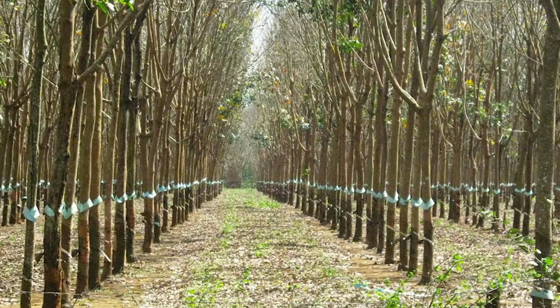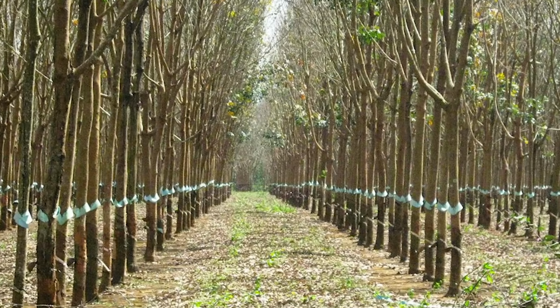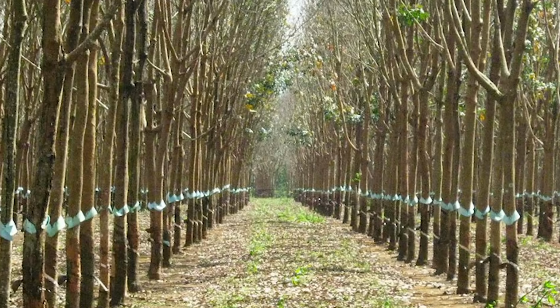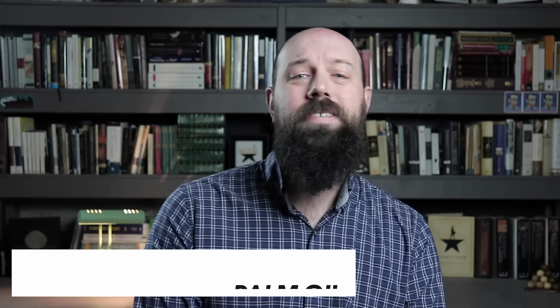Now, in case you don't know, rubber actually comes from trees, rubber trees to be specific, and these trees grew in great abundance in the Amazon rainforest in South America. And so colonial powers forced the natives to work at rubber extraction. And I know that sounds bad, but don't worry, most of the rubber trees and vines were destroyed in this endeavor. The third raw material we're going to consider is palm oil.